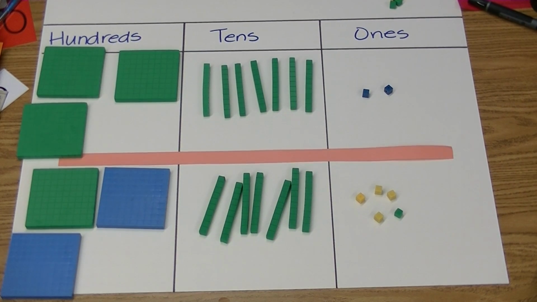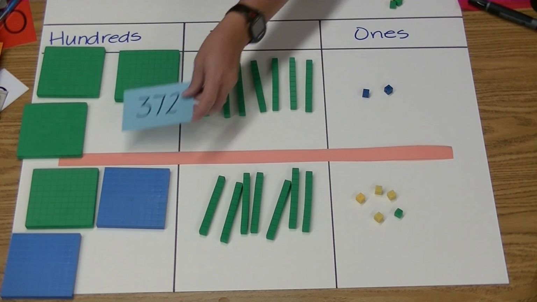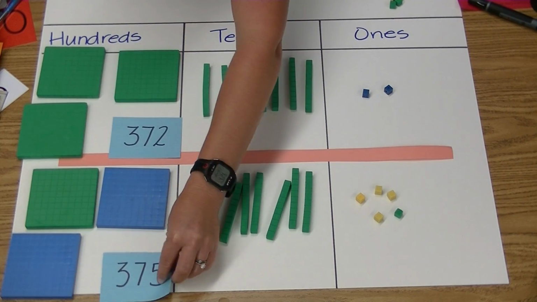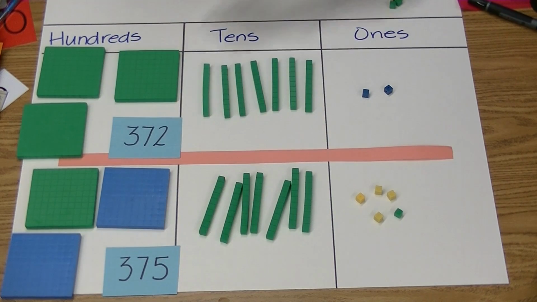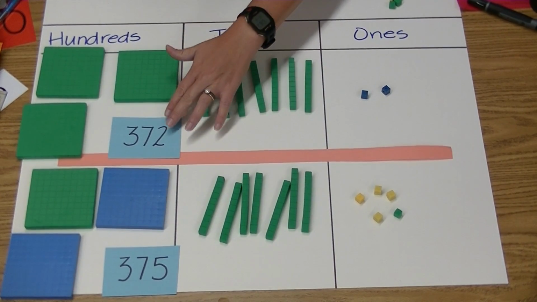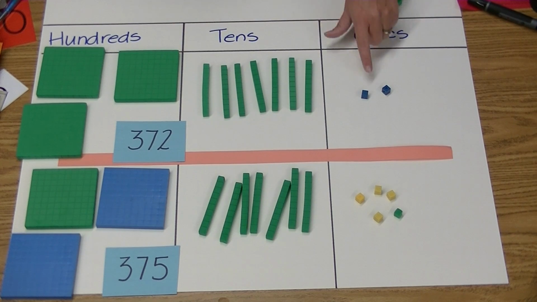Now let's see. I hope you and your friend decided that we should look to the ones place and compare the digits. So, how many ones are there in the number 372? I see 2. And how many ones are there in the number 375? I see 5. So 5 ones is greater than 2 ones.